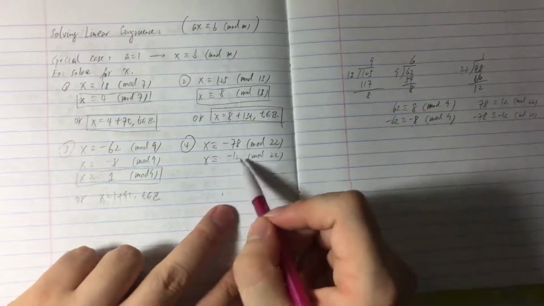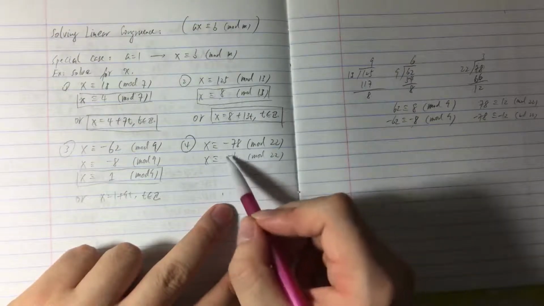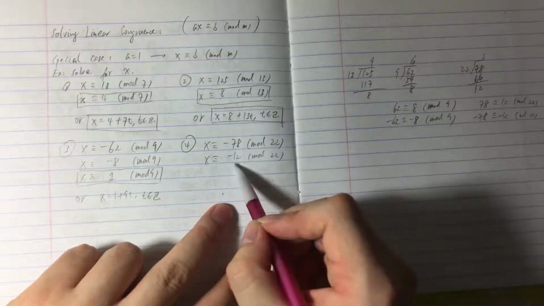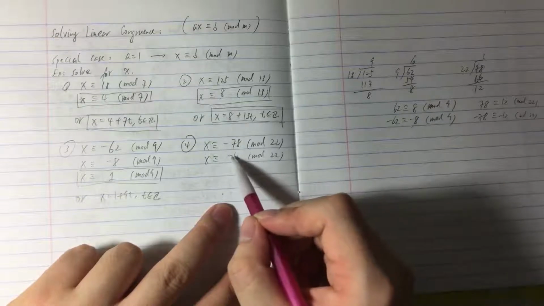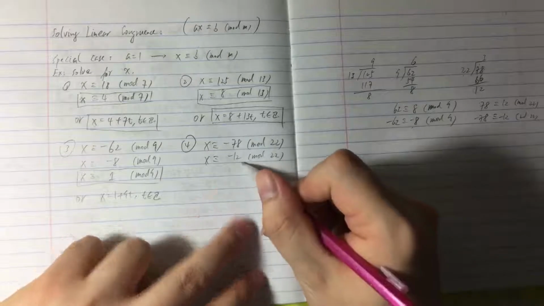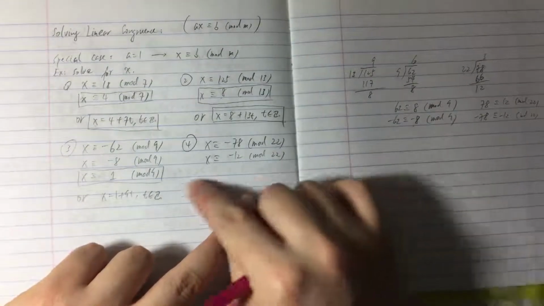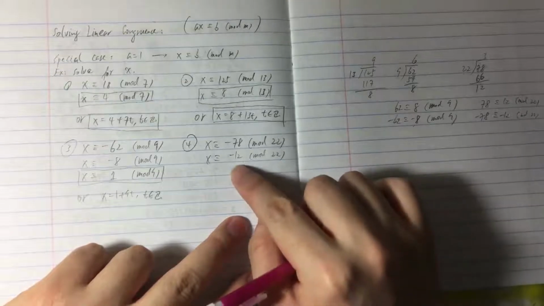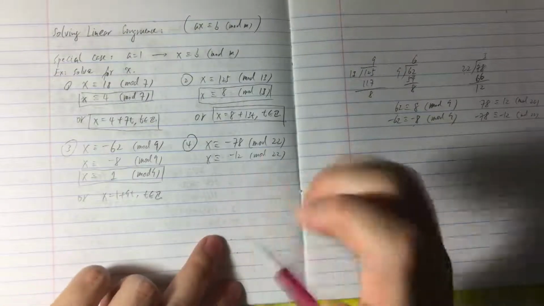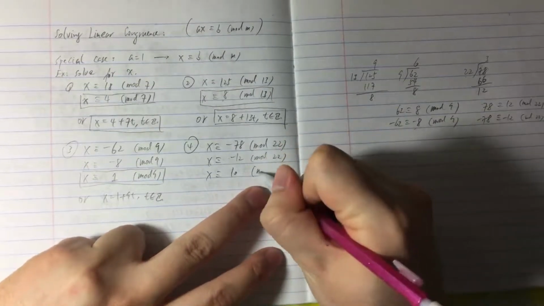But for the number here, we need to find the least non-negative residue. This number is negative, so we try to make it non-negative. I can add 22 here. For congruence, I can add any multiple of 22 to either side. Negative 12 plus 22 is positive 10. So x is congruent to 10 mod 22.